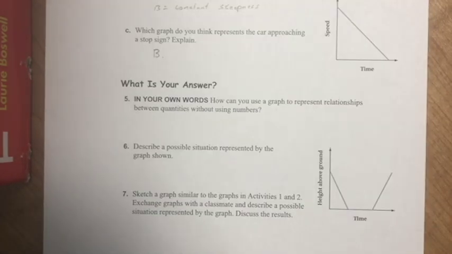All right. Questions 5, 6, and 7 are basically your own words. So 5 says, how can you use a graph to represent relationships between quantities without using numbers? 6, it tells me to describe a possible situation represented by the graph shown. And 7, sketch a graph similar to graphs A in activities 1 and 2 and exchange graphs with a classmate. Describe a possible situation represented by the graph. Discuss the results. So in these particular ones, questions 5, 6, and 7, I actually do want you to do these on your own. And I want you to show them to me. Show me what you've got. Show me your answers. And if there's some discussion that we can have, we will definitely have that.